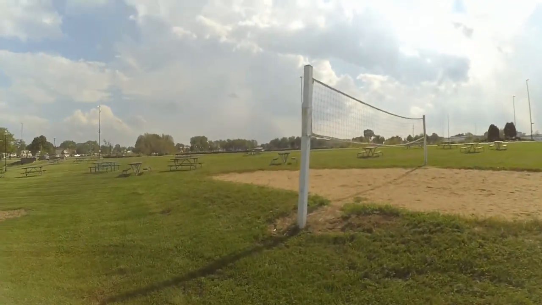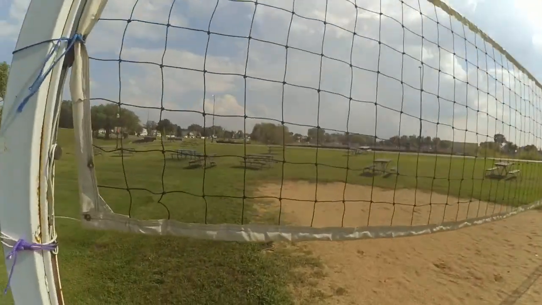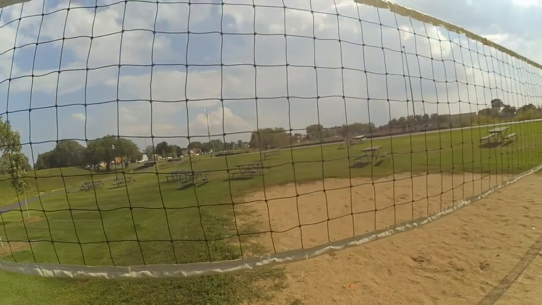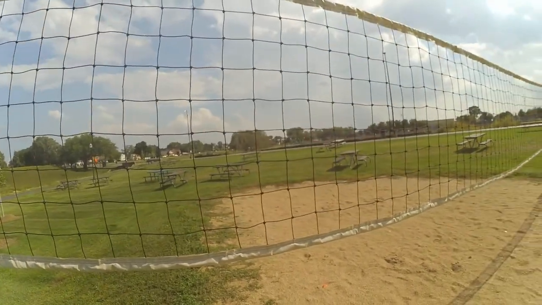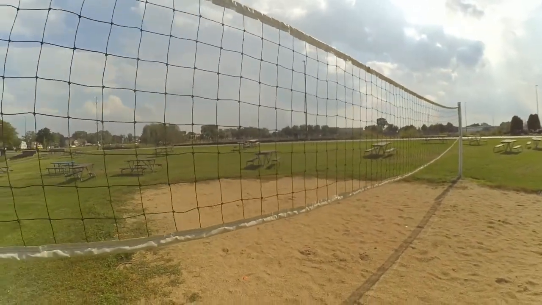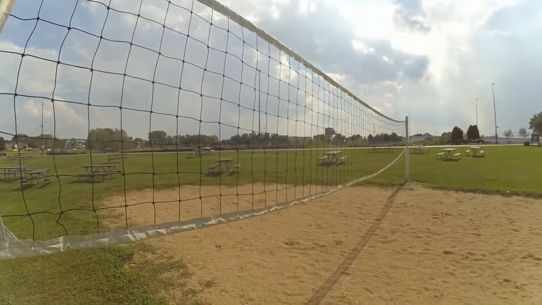Alright, here's another grid-shaped pattern in the netting of this volleyball net. As you can see, just basic grid pattern. We see a lot of this. I guess maybe due to the integrity of the structure. You got the horizontal and vertical lines, so it keeps it very rigid and straight. Very straight, uniform pattern here.